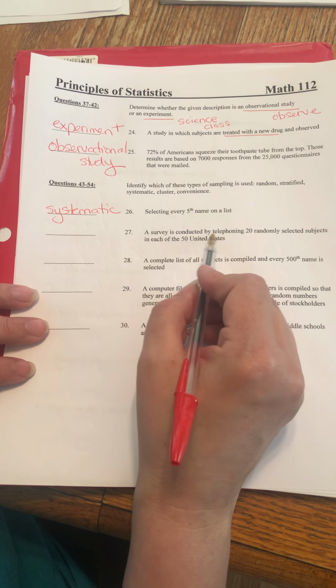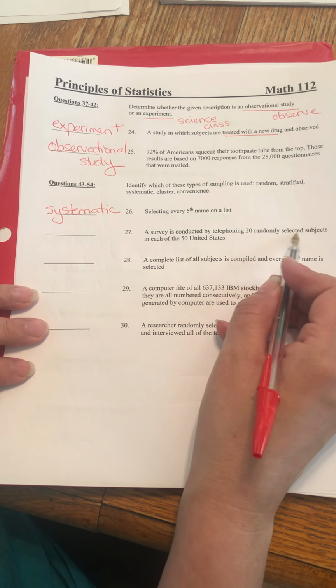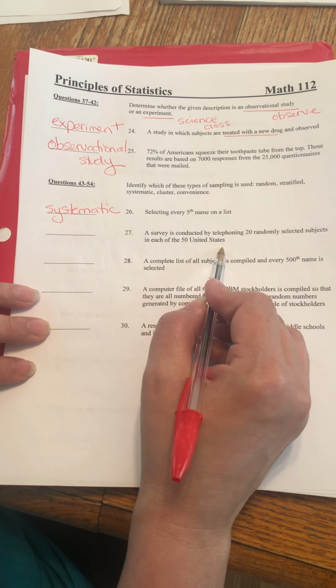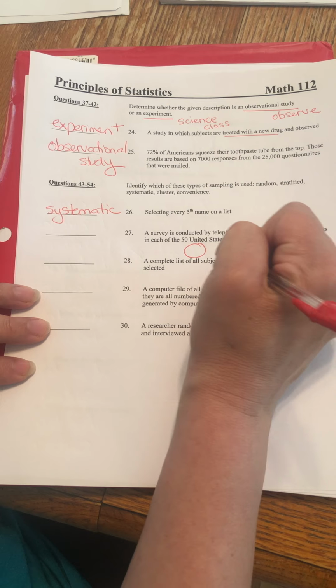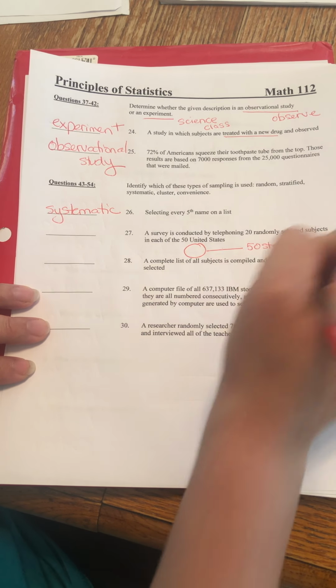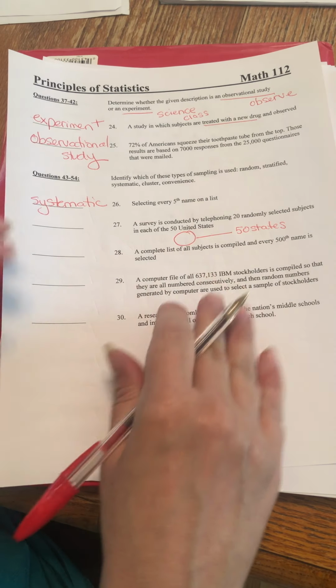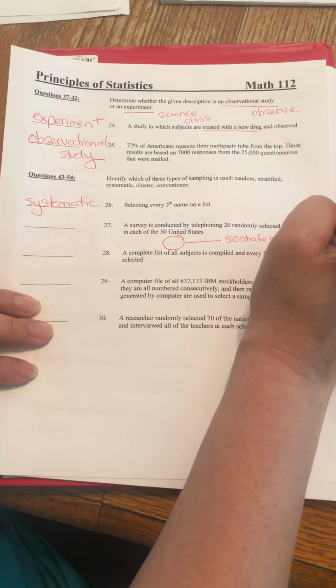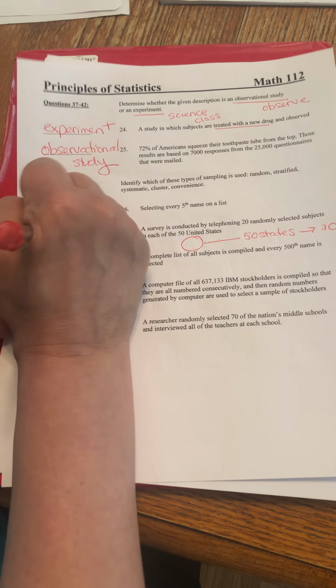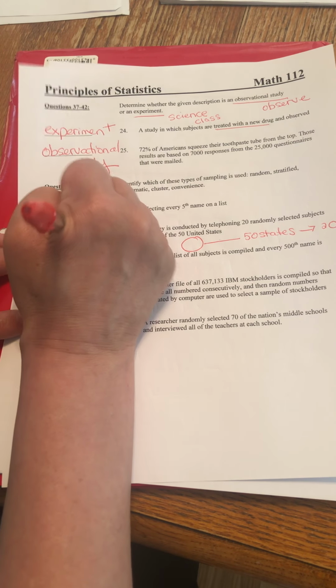A survey is conducted by telephoning 20 randomly selected subjects in each of the 50 United States. So what did you do? You took the whole United States, subdivided it into the 50 states, and then you chose 20 subjects from each state. That is some, so that is stratified.